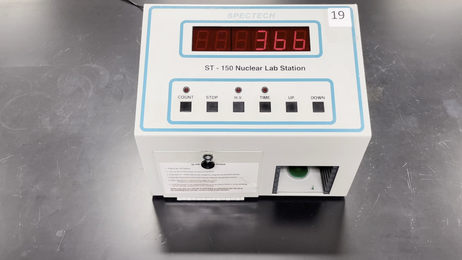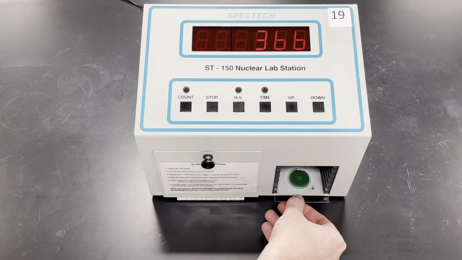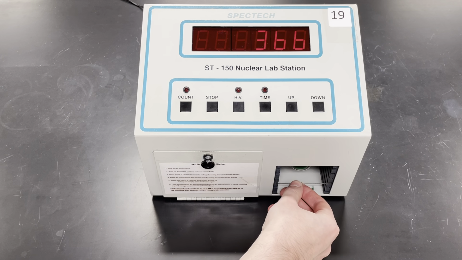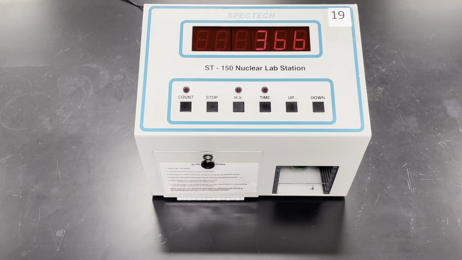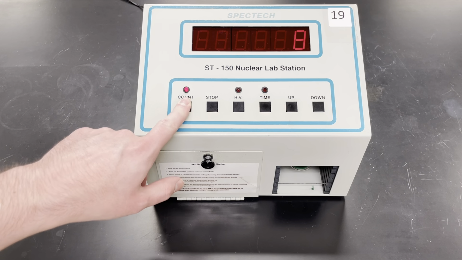All right. Next, we're going to move it up to the 4th slot from the bottom. So we're going to be moving it up 2 spots. So 1, 2. Okay. So for the first one, we had 366 counts in 30 seconds. Let's see what we get when we move it up a little bit closer.